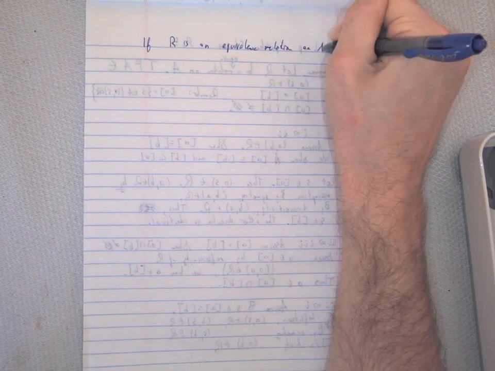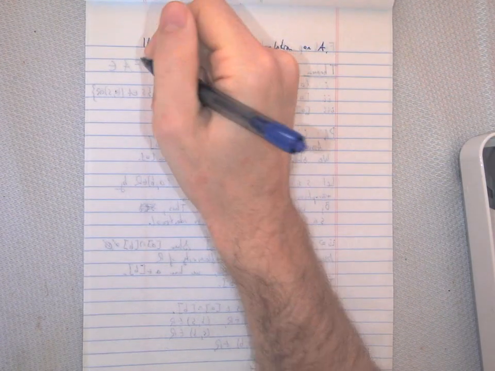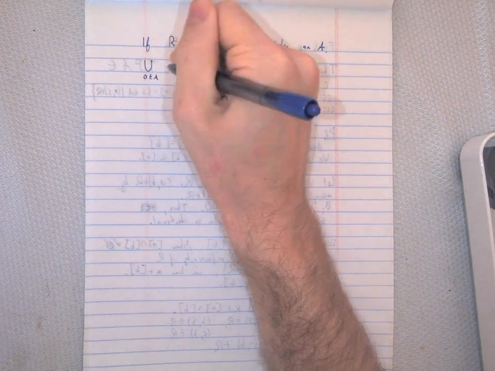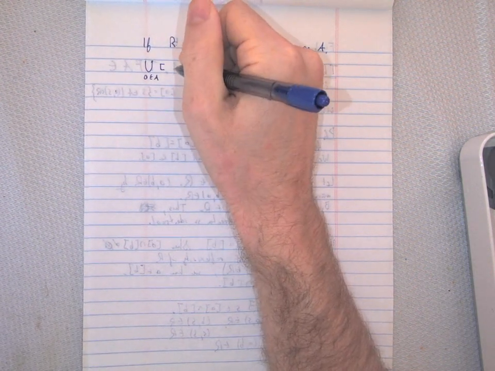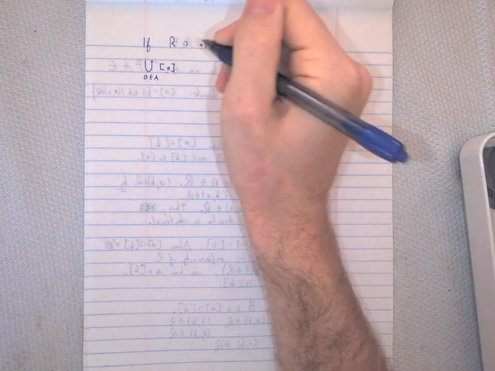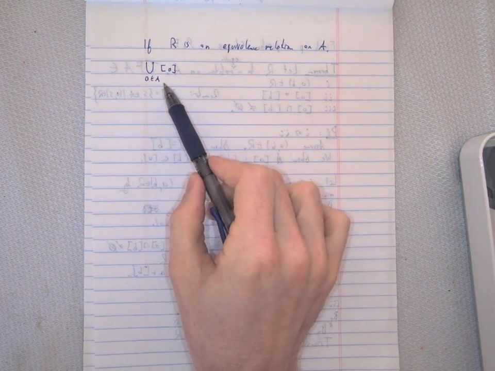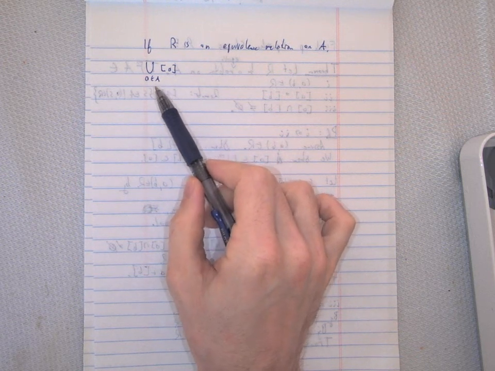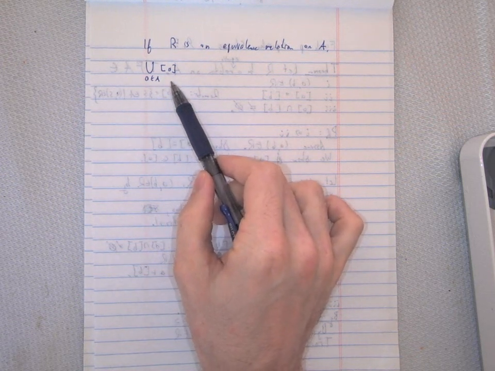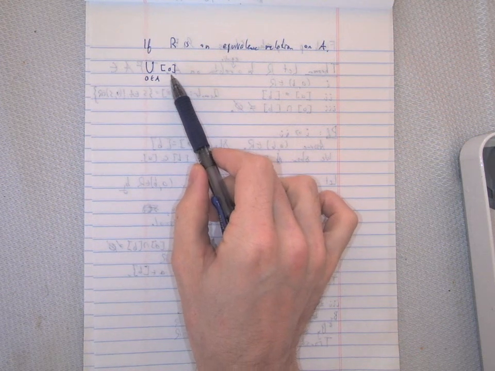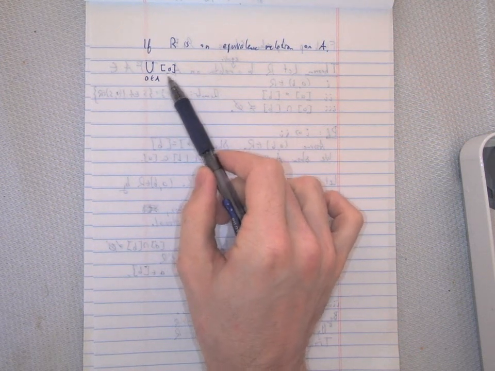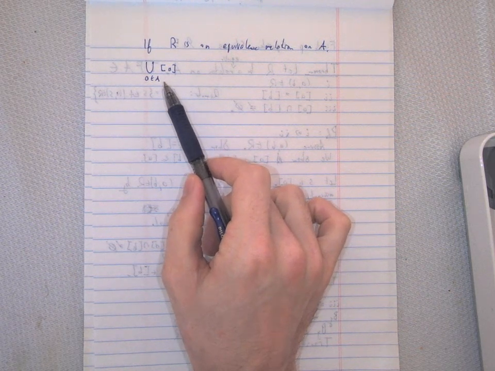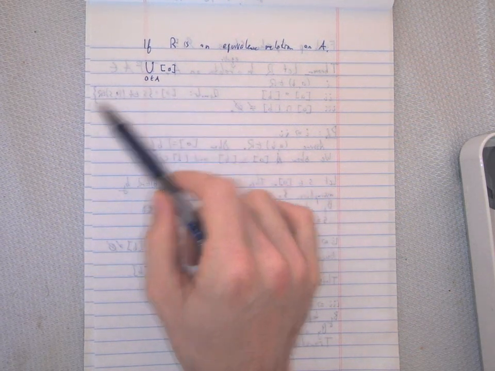on A, first note that if I take the union over all a in A of the equivalence classes of a, so I take every element of A, and to each element I associate its equivalence class. Note that if some equivalence classes are big, then I am unioning the same object with itself a bunch of times here. But that doesn't matter because the union of a set with itself is just that set.